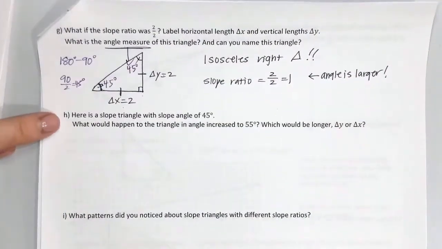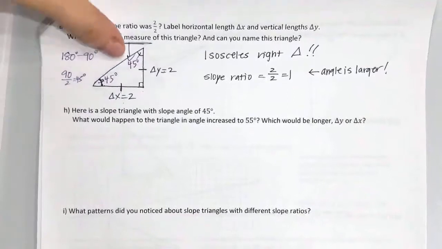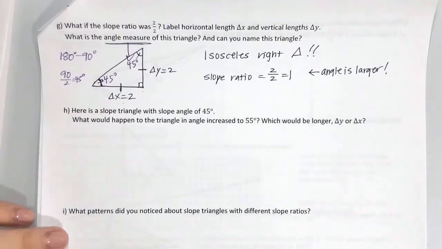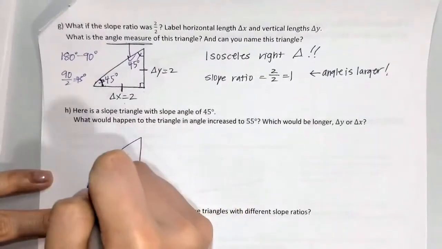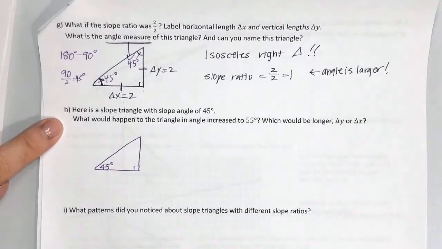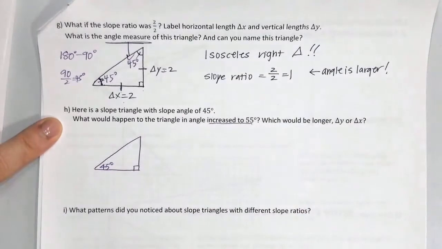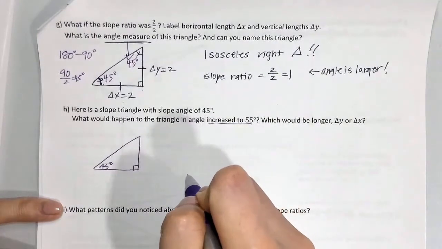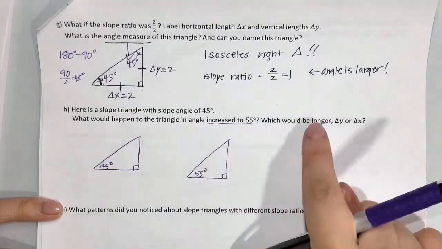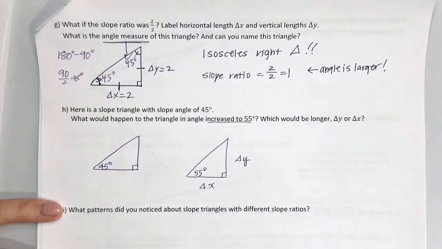Okay. So then H, I'm going to give you a moment to think about and answer this on your own. So we have a slope triangle with slope angle of 45 degrees. And I'll draw it here too. Here's a triangle with a slope angle here with 45 degrees. Now, what would happen to the triangle if the angle increased to 55 degrees? If that angle now increased to 55 degrees, then which will be longer, the delta y or the delta x? Make up your mind, come back to check.